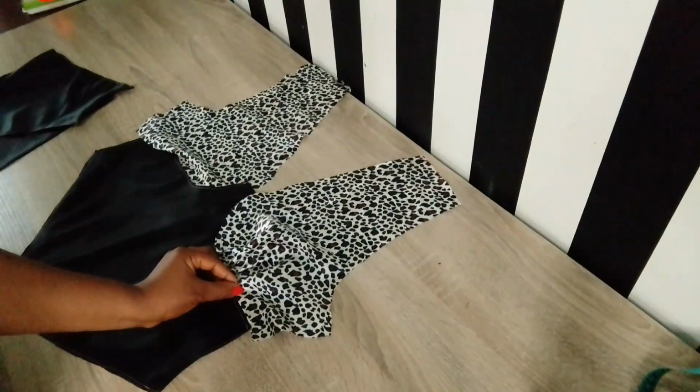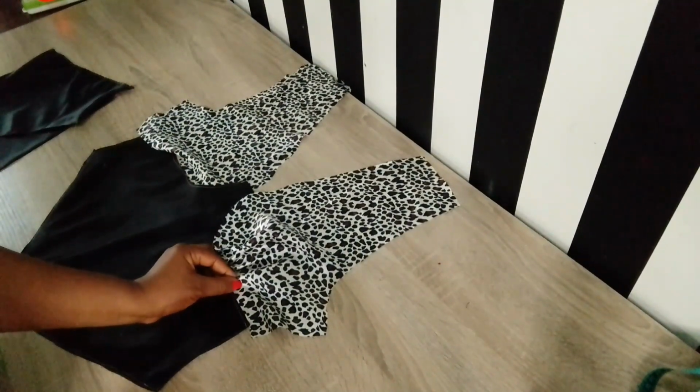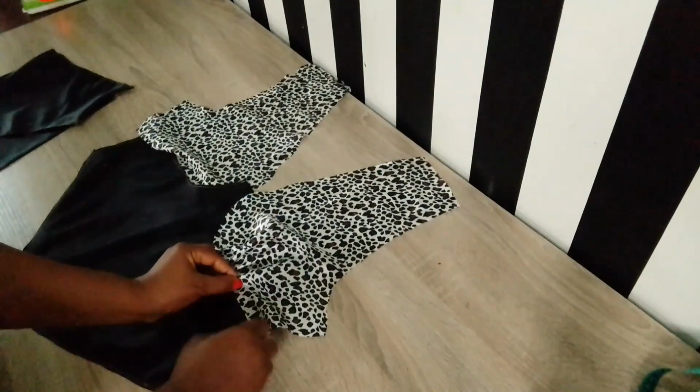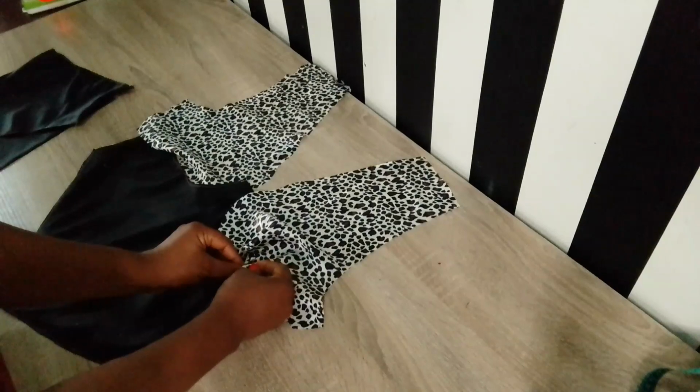I'll do it for both sides, and then I'll simply take it to my sewing machine and run my stitch. So it's best that you pleat first and secure it with a pin so that you know exactly what you're going to stitch.